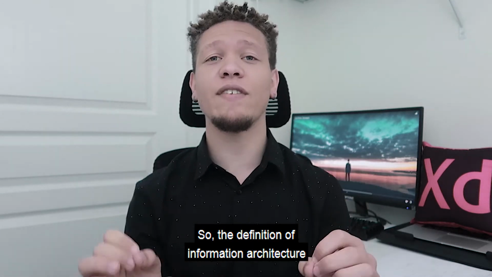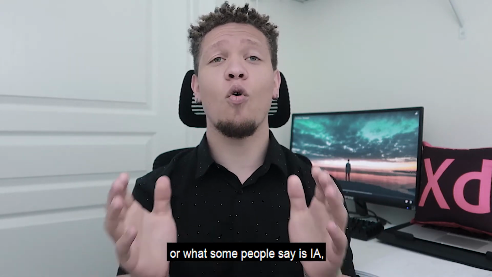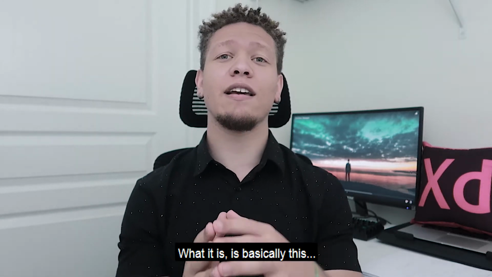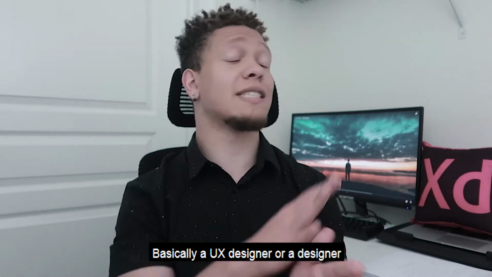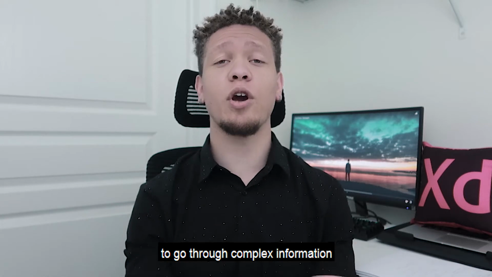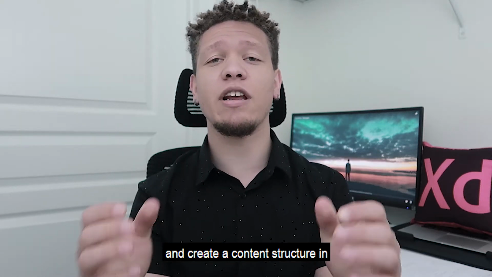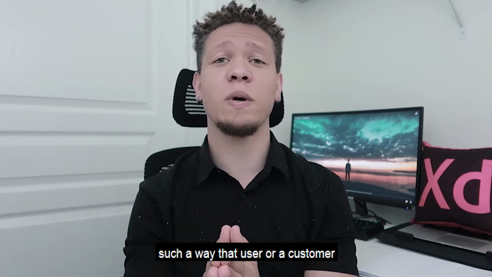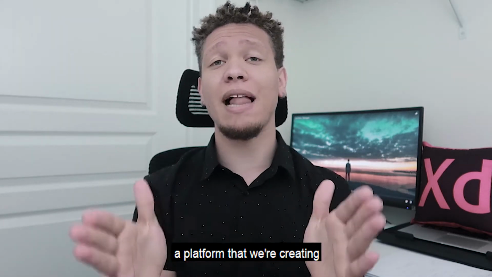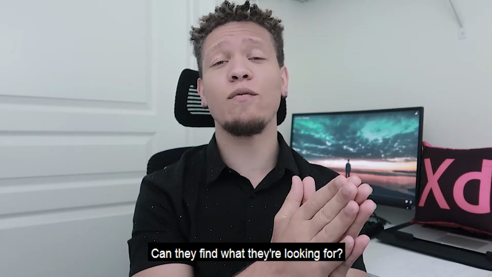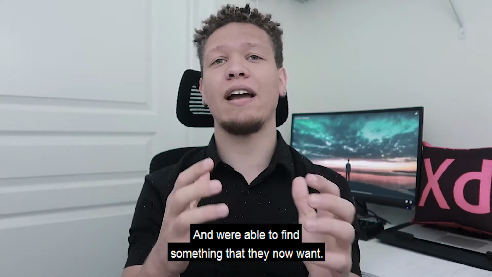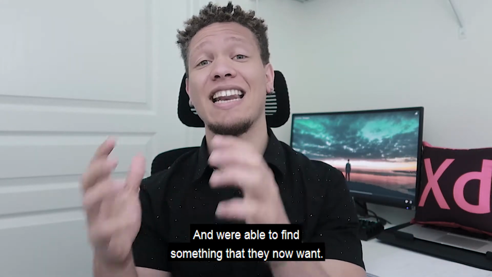So the definition of information architecture, or what some people call IA, is basically this. A UX designer, or a designer in general, has the job to create an information architecture by going through complex information and creating a content structure in such a way that a user or a customer can understand it when they're using a platform that we are creating. Can they find what they're looking for, and can they be inspired when they didn't know what they were looking for and now were able to find something that they now want?